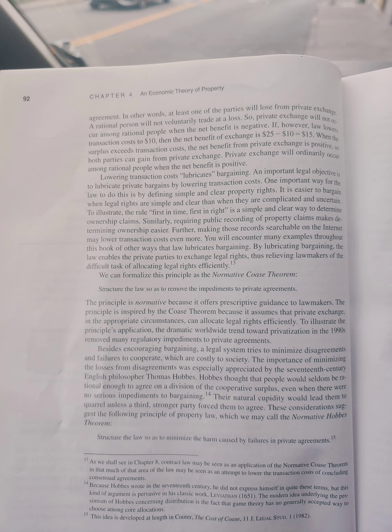One important way for the law to do this is by defining simple and clear property rights. It is easier to bargain when legal rights are simple and clear than when they are complicated and uncertain. To illustrate, the rule "first in time, first in right" is a simple and clear way to determine ownership claims.